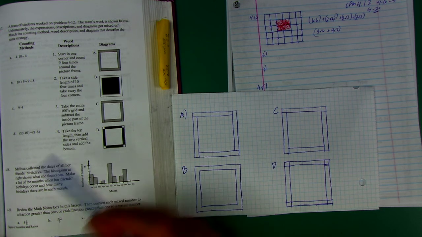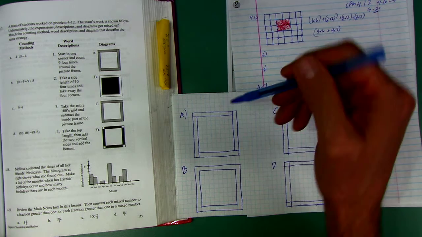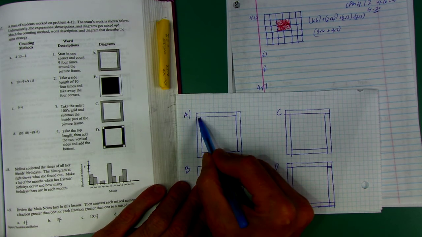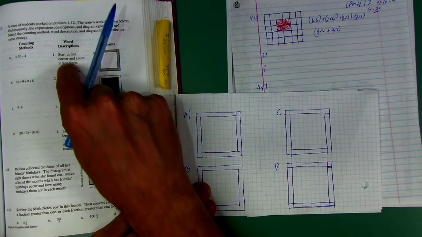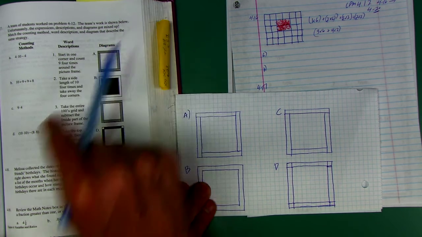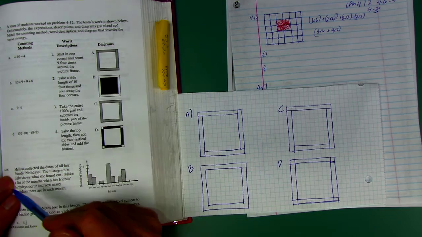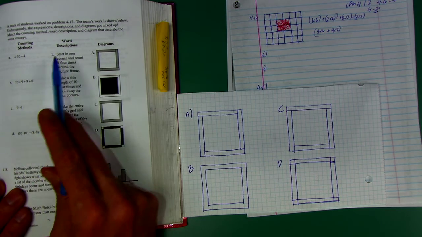Which of these looks like that? Let's look at the first one. I did it here. That's 9 boxes, 9 boxes. I think that one matches the capital A. Now let's look for a math problem or an expression that matches that. Well, 9 times 4.